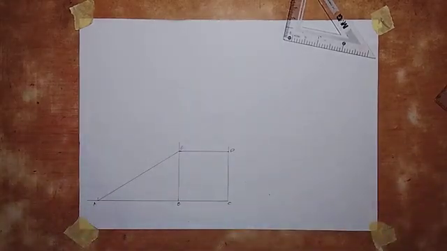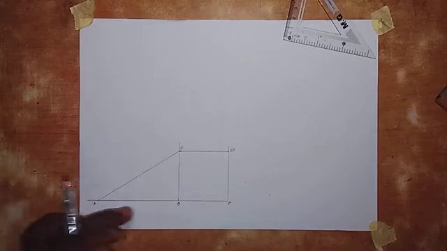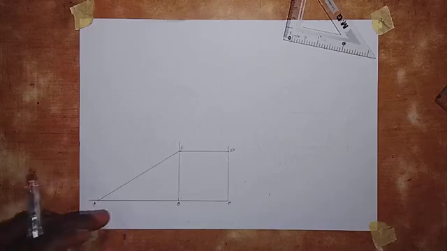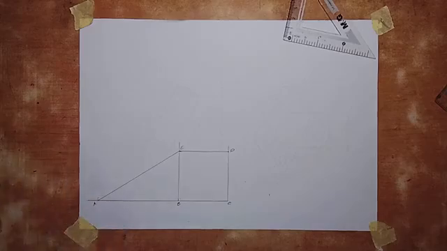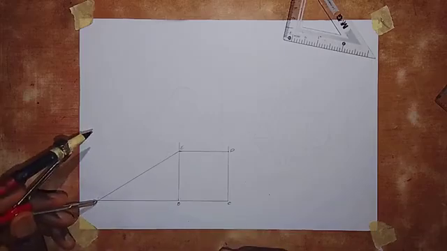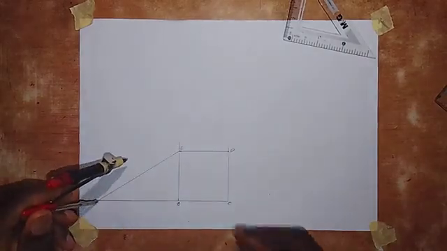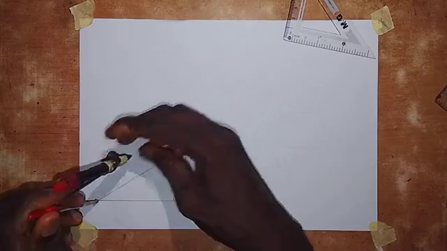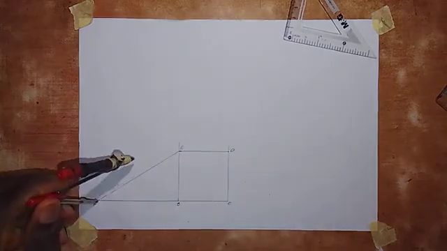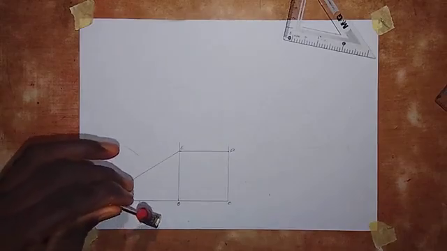Do not forget that we want to construct a rectangle that is equal in area to this given square of length 50 millimeters when the length of the rectangle is given as 80 millimeters. So what we are going to do next is bisect this line AE. Put the midpoint of the compass here at point A, and extend the pen to a convenient radius that is more than half of line AE. So we draw an arc here on this side, and then we draw an arc here too.